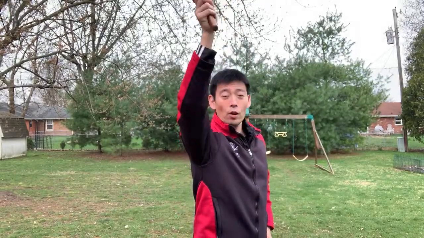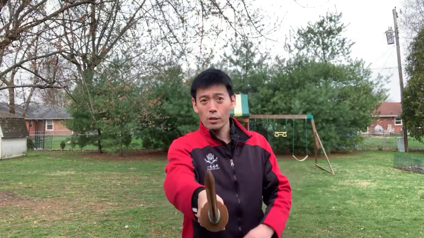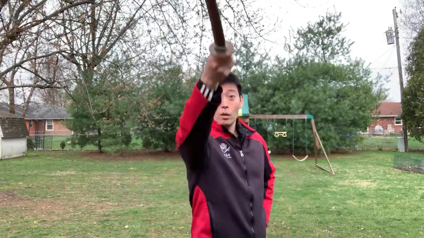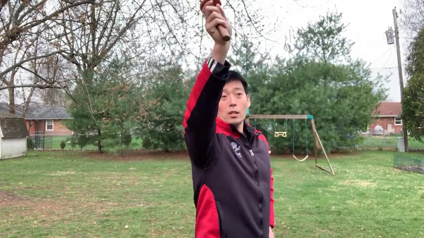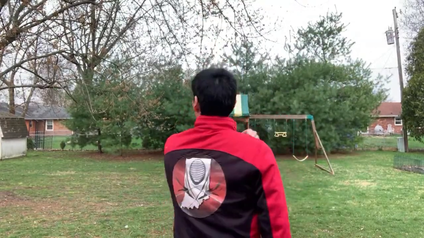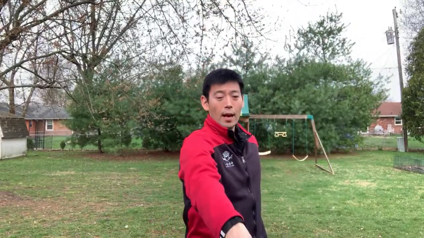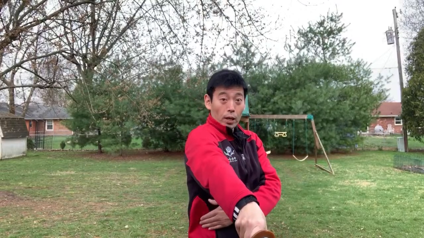And when you slide down, make sure you don't go all the way straight down. You kind of throw your opponent's sword towards their right shoulder. Top, top. And then the door is open, right?